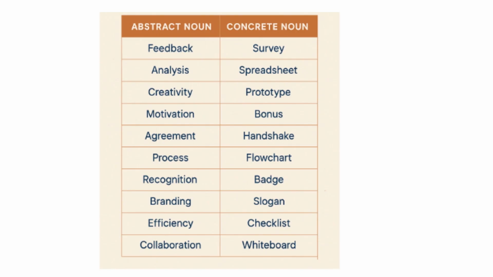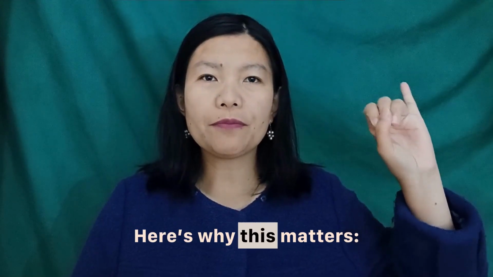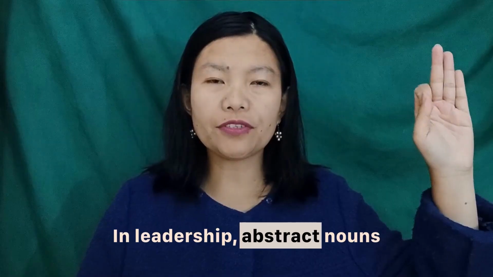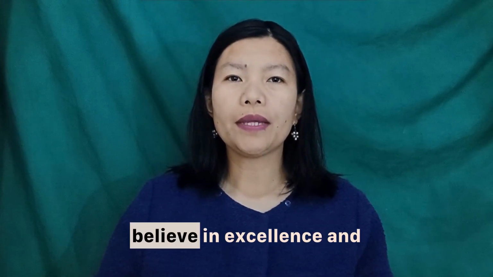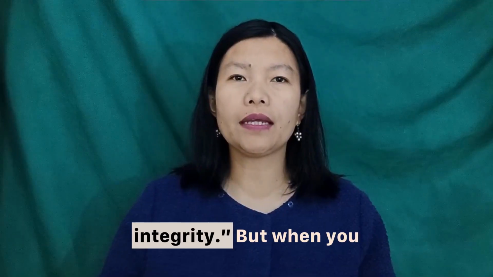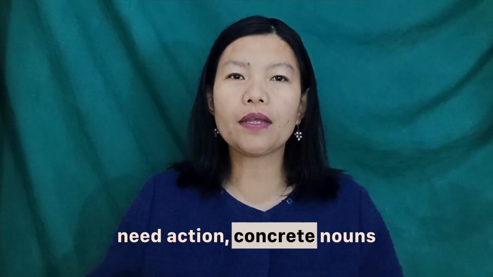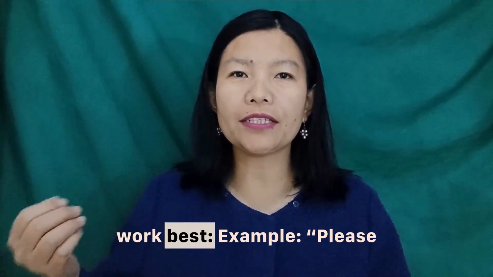Analysis, spreadsheet. Creativity, prototype. Motivation, bonus. Agreement, handshake. Process, flowchart. Recognition, badge. Branding, slogan. Efficiency, checklist. And lastly, the sample concrete noun for collaboration would be the use of a whiteboard. Here's why this matters. In leadership, abstract nouns can inspire. You might say, we believe in excellence and integrity. But when you need action, concrete nouns work best.